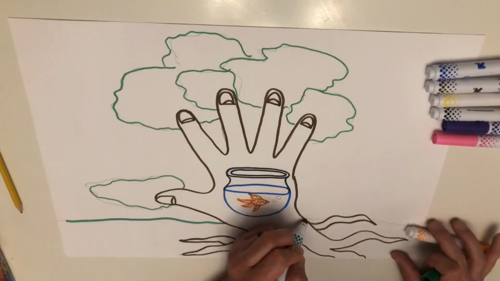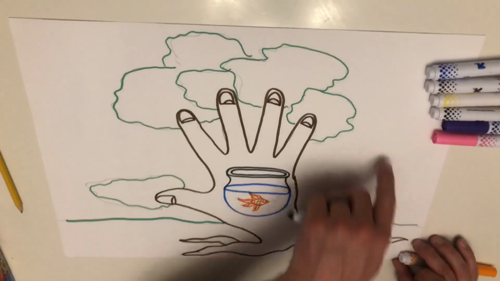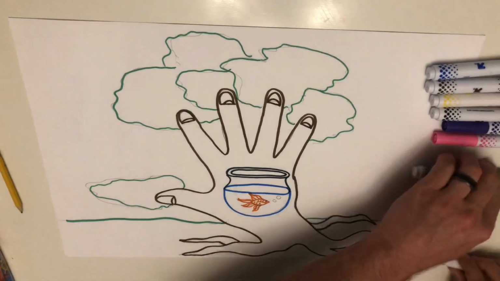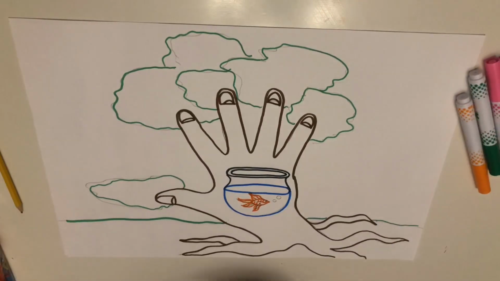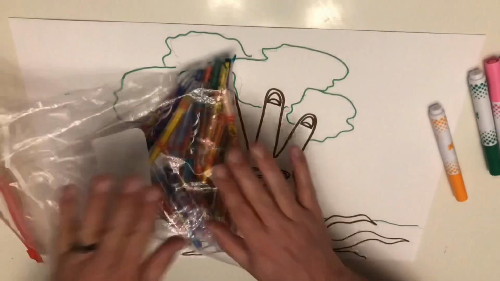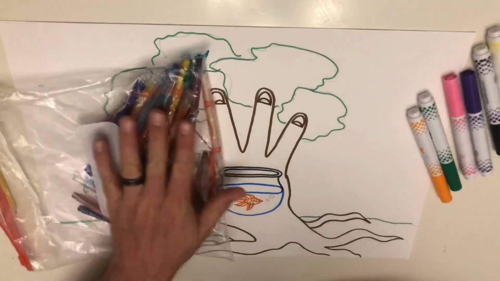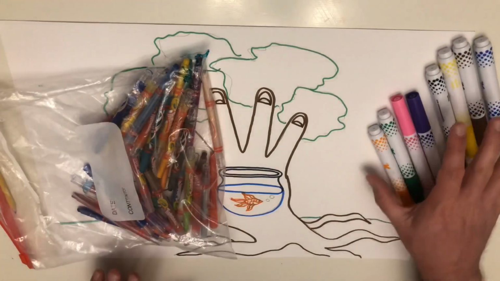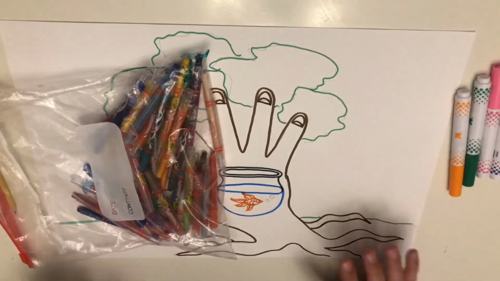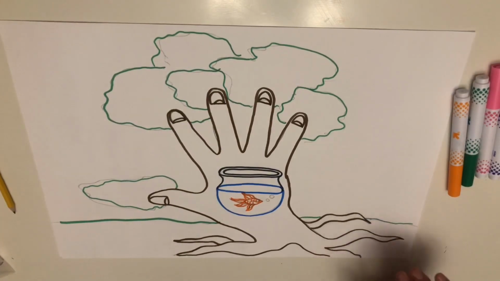All right, so now, once we've got all that done, I'm also going to outline the horizon line where the ground meets the sky. The next thing I'm going to do, I'm going to put these markers away. And I'm going to get out my trusty bag of crayons. And I'm going to color this in. And for this part, I'm going to put it on a time lapse so that you guys don't have to sit here and watch me color for the next 20 minutes. So stick with me, here we go.